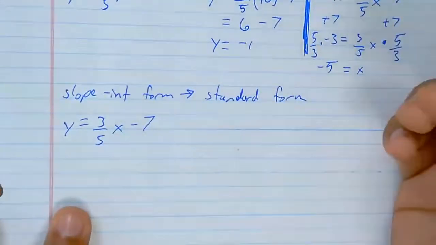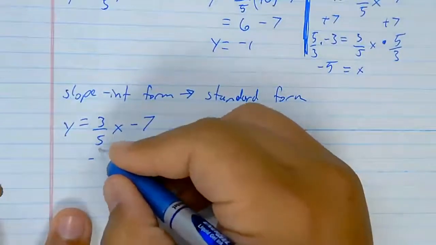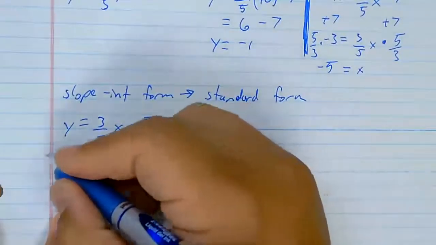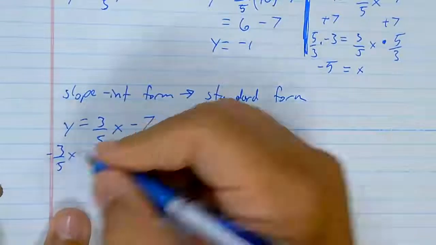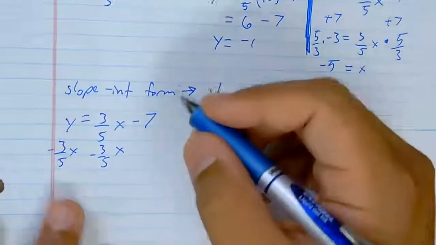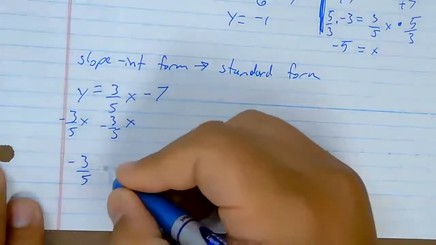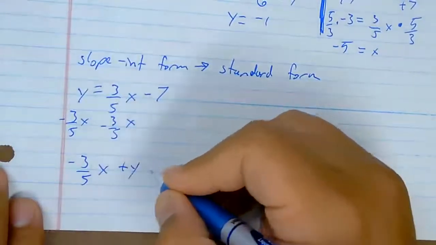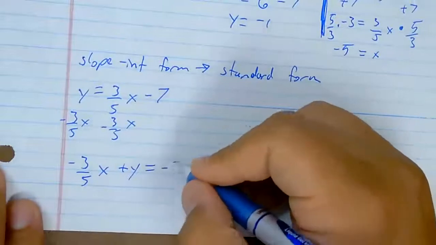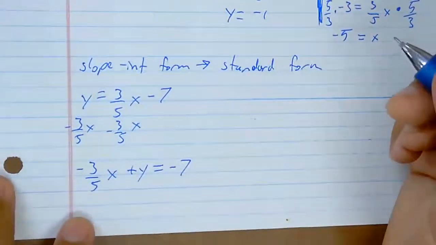So we need to get x and y on the same side of the equation to start. So we're going to subtract 3/5 x. We have -3/5 x plus y equals -7.